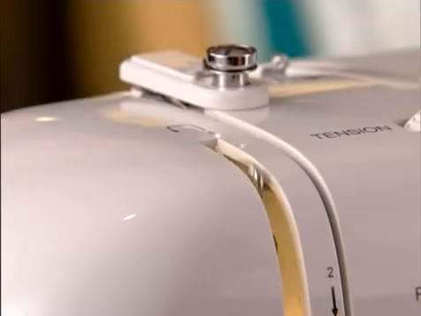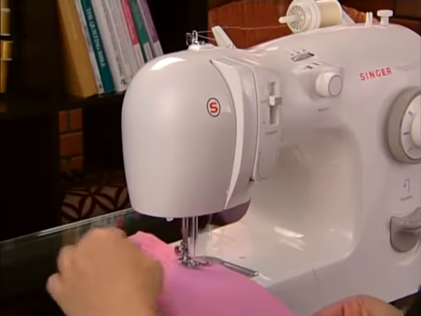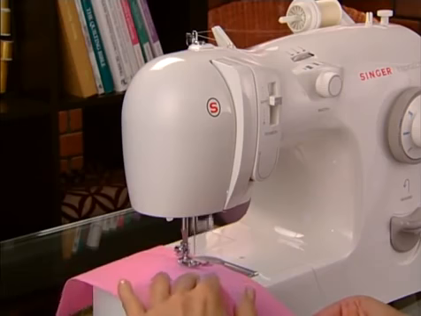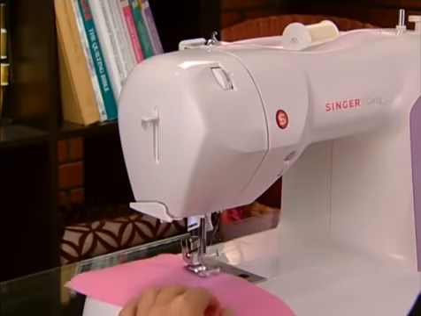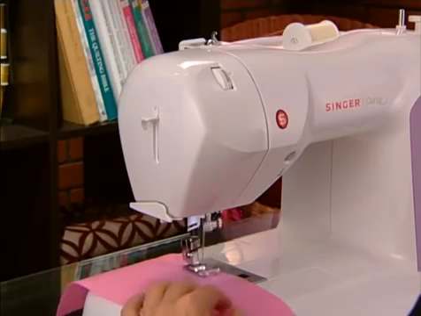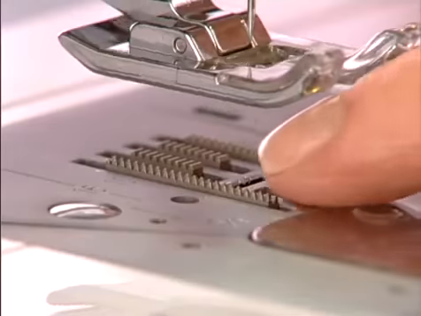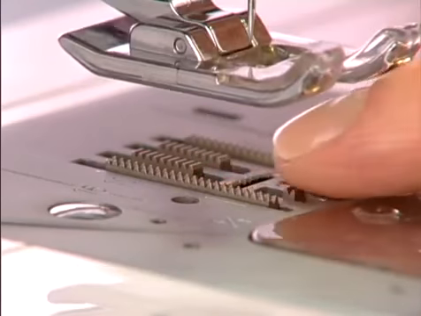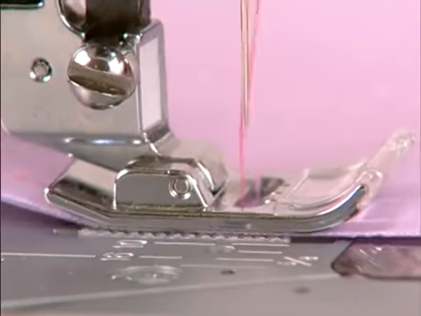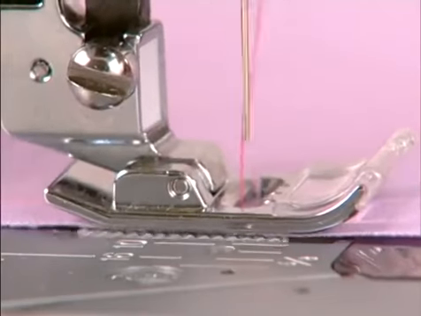The take-up lever is the part of the machine that pulls thread through the upper thread tension control while the stitch is being formed. On some machines, the take-up is visible, and on some it is concealed. On some models, the thread take-up is even controlled digitally. Feed dogs are located under the presser foot. They move in a front-to-back motion to draw the fabric through the machine as you sew.